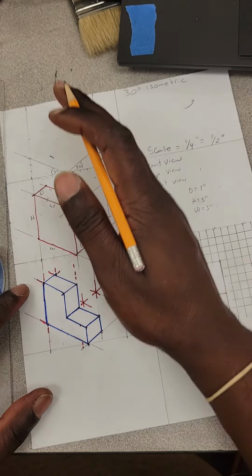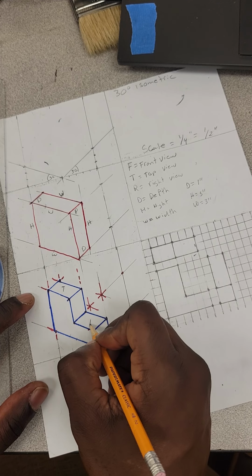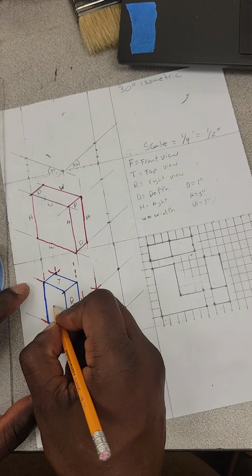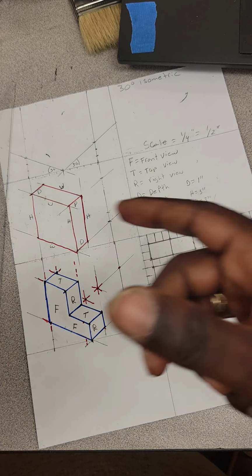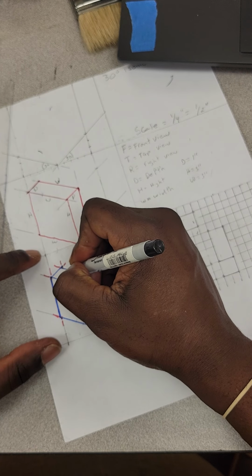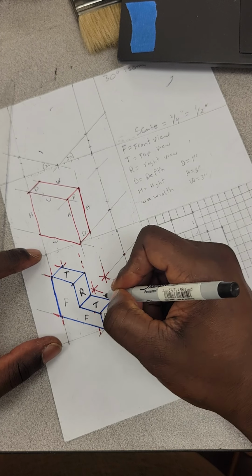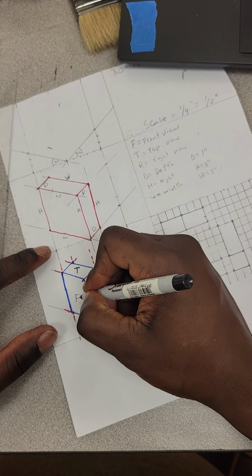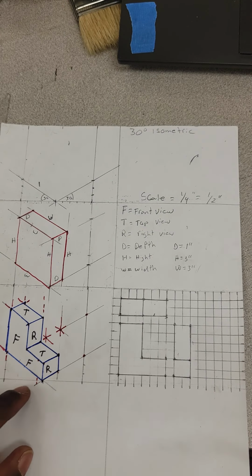Oh, let's put in our T for top, R for right, and F for front. Which goes back to this up top here.